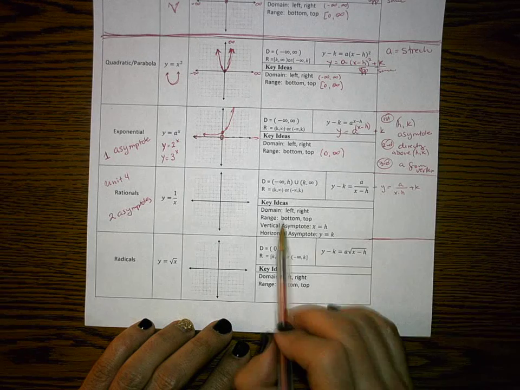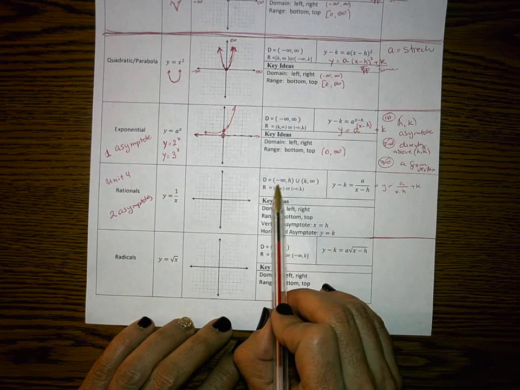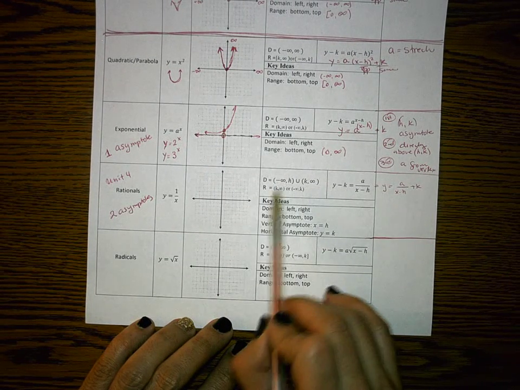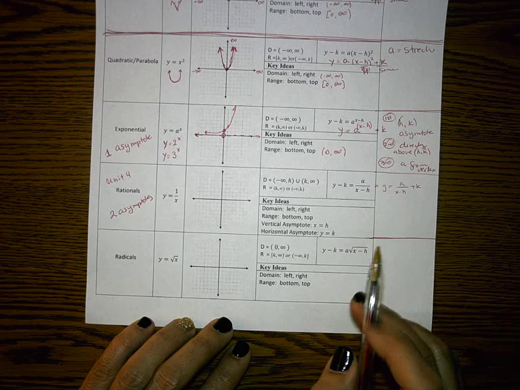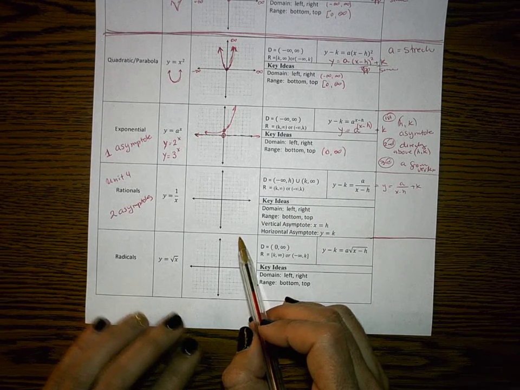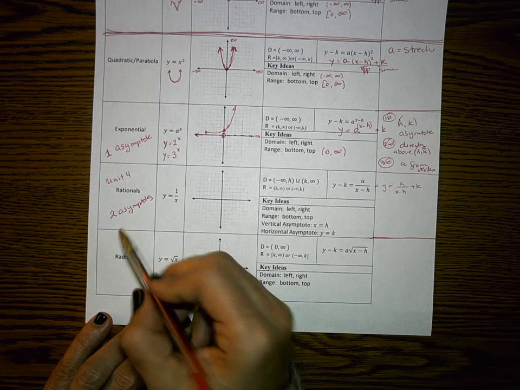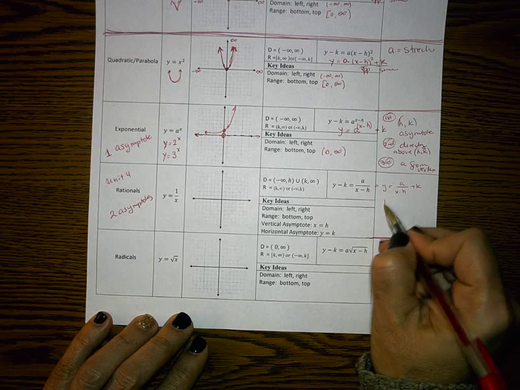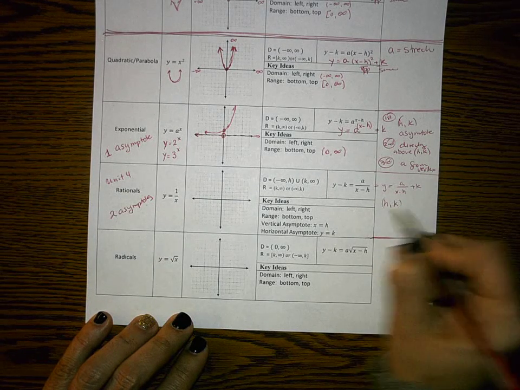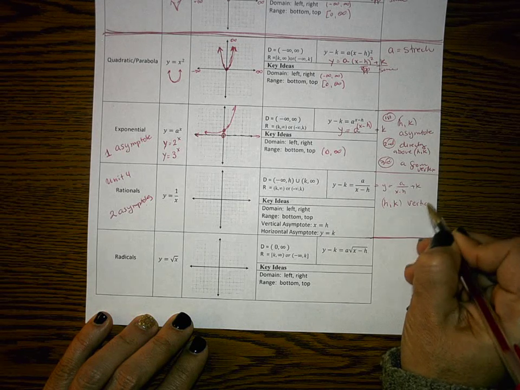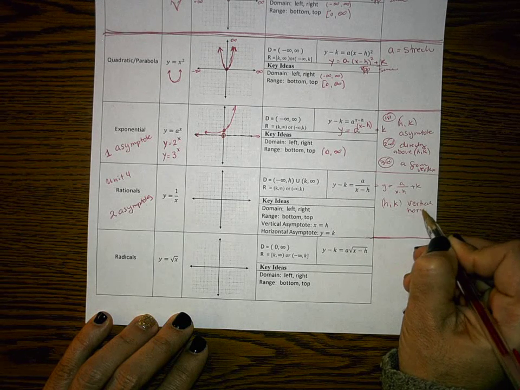The domain is from left to right. We have a nice little pattern for the domain, a nice little pattern for the range, and this function has two pieces, okay, and both pieces are important. It has two asymptotes. The h and k marks our vertical and the horizontal asymptote, okay?